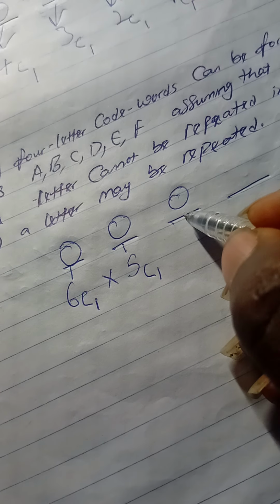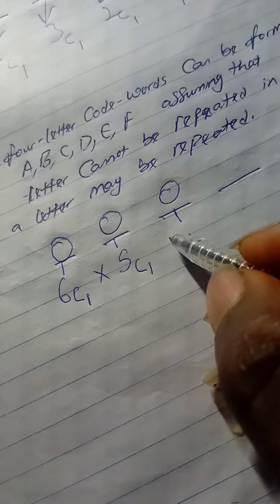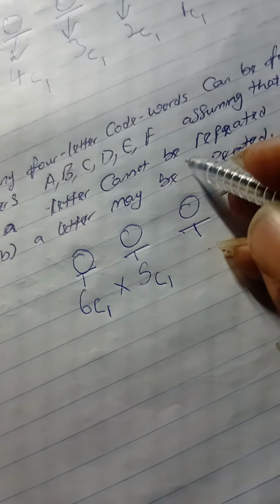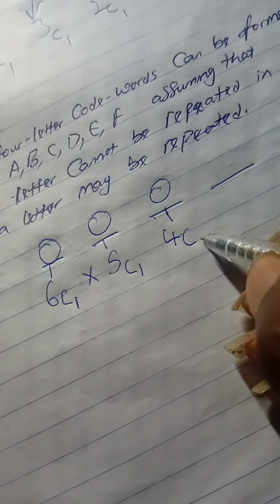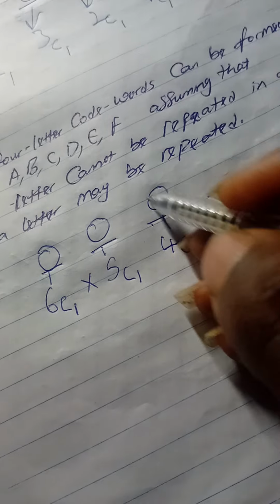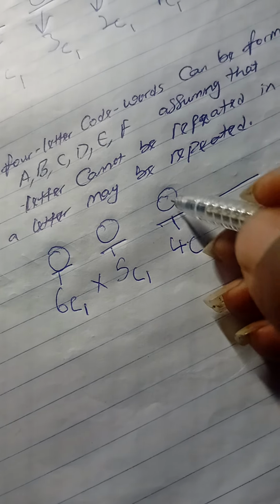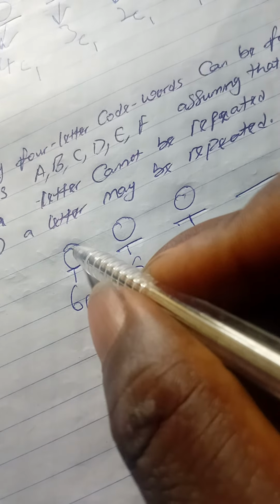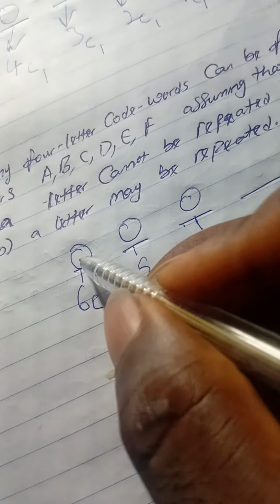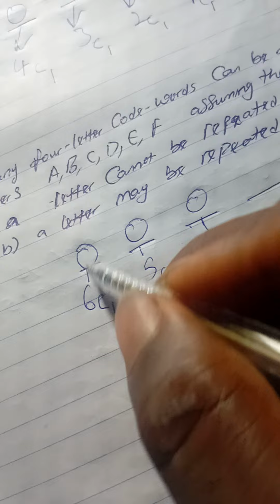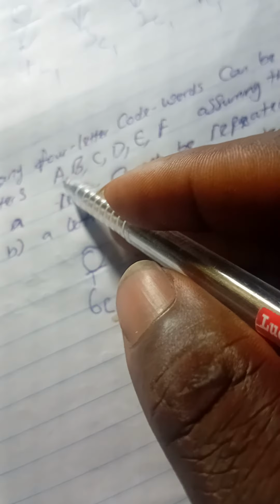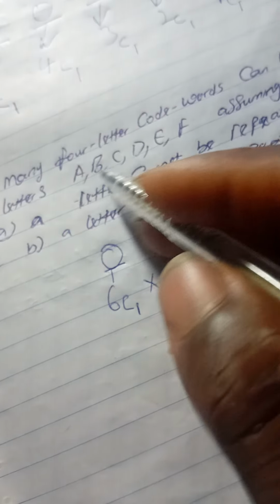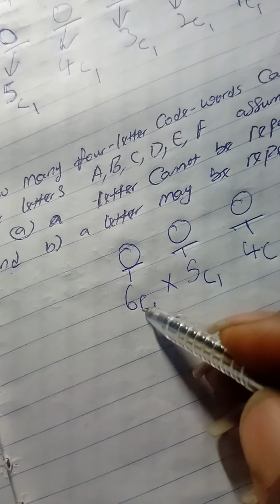Now for the third letter, it remains 4 choices because you've picked 2 already, which cannot be repeated again. So you have 4 combination 1. Why is it combination 1? Because you only want to fill up 1 digit here. You are not filling 2 digits at the same time. To get the first digit, you have to pick 1 out of 6 choices. Whichever one it is, that's not the problem. You can pick any, but you are picking 1 out of the 6 choices. So you have 6 combination 1.